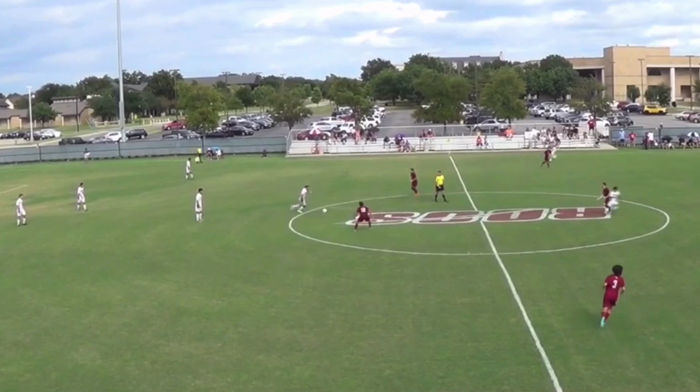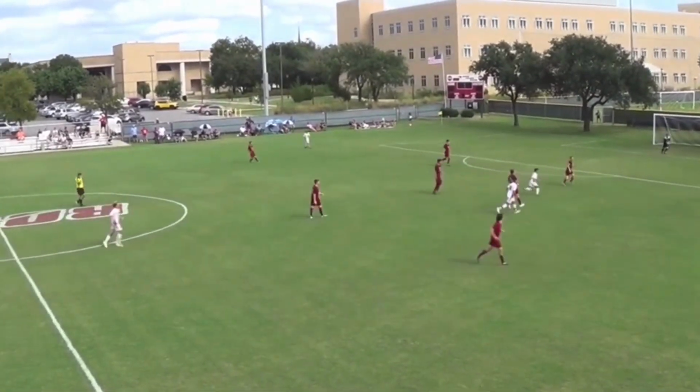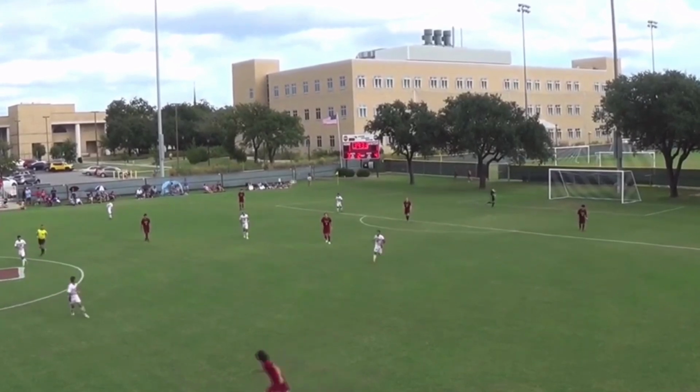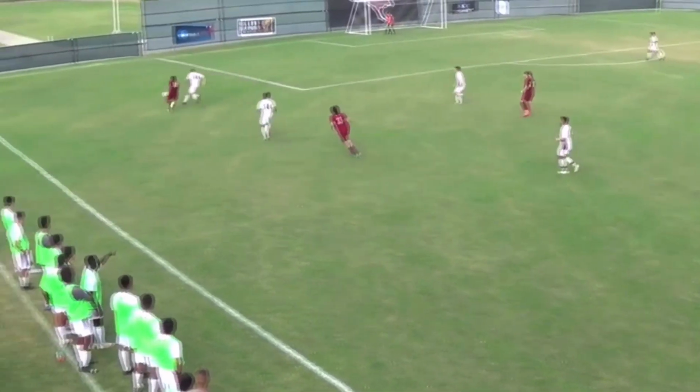So at the start of the second half now, we try to play it direct this time. It just doesn't work out. So their center back actually plays a really good ball into their wing here, and he tries to play it through to the forward, but I'm there, so I just keep it out for a throw-in.